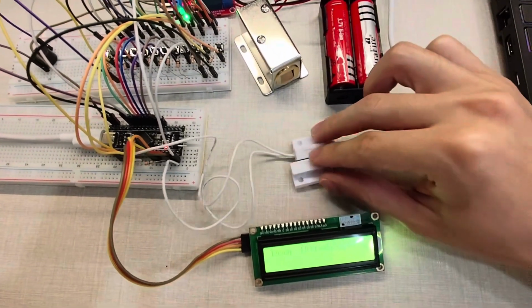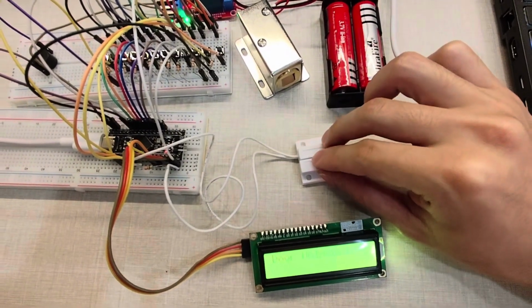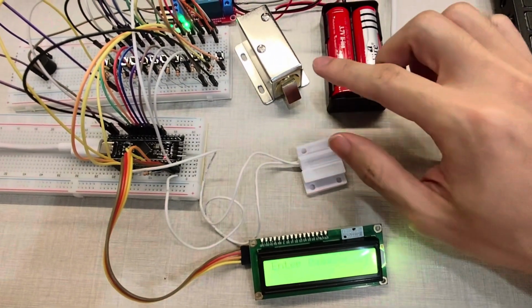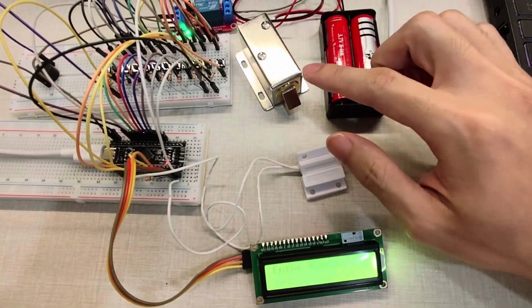This is the sensor to detect whether the door status is open or closed. If it is closed, after 10 seconds it will lock back again.